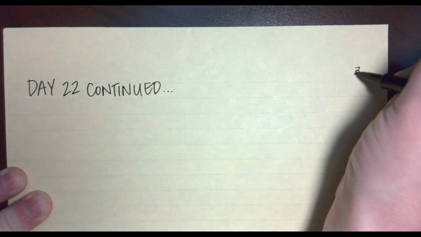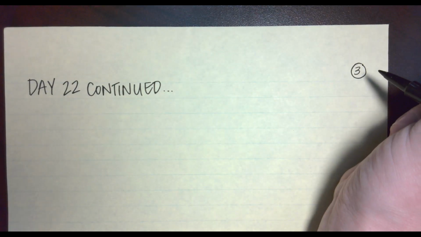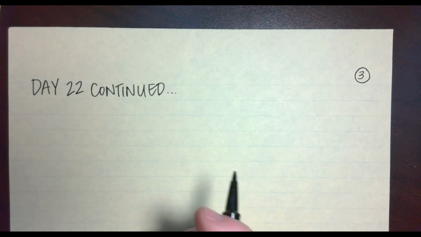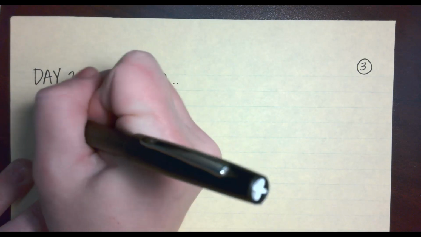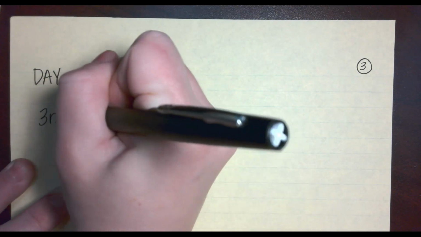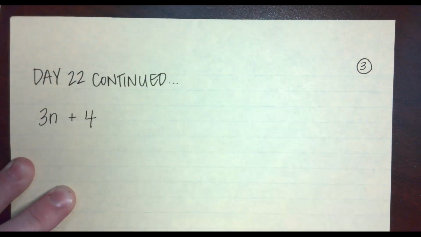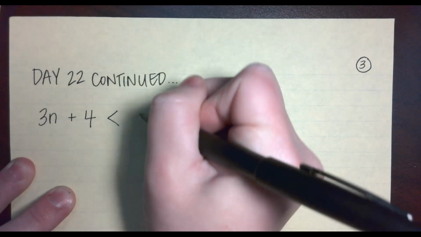And this is page 3 of our notes. So we're still talking about inequalities. We just did a couple of one-step inequalities, just like we had one-step equations. Let's make sure we remember how to do our two-step equations or two-step inequalities. So what if I had 3n + 4 < 10?